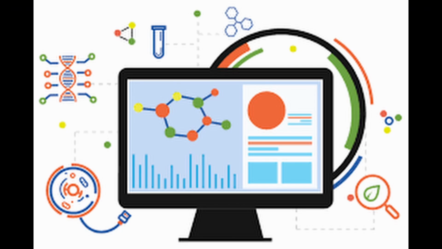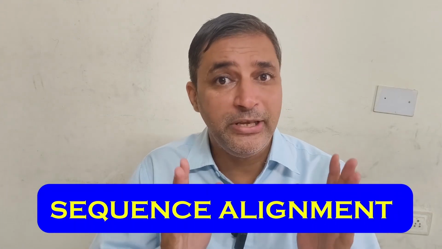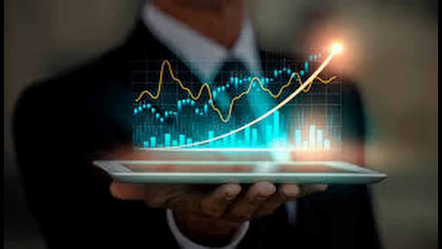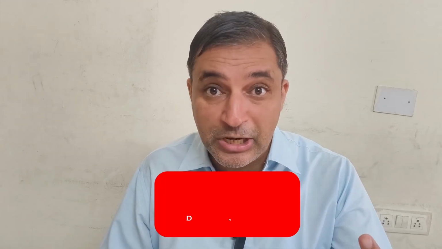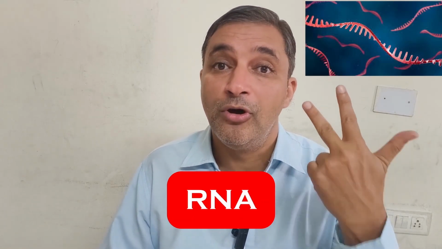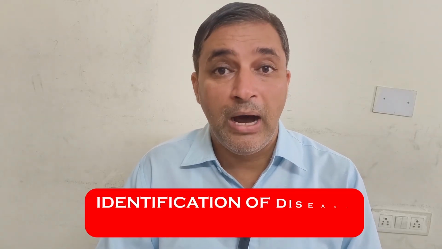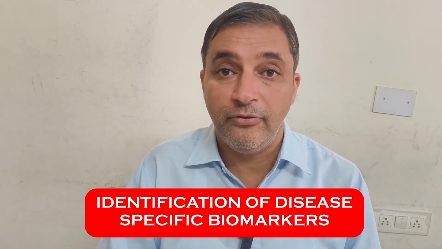Welcome to the world of bioinformatics, where biology and computer science interact with each other. At the very heart of bioinformatics is sequence alignment. Think of sequence alignment as a master key which helps us unfold the very code of life, that is the DNA molecules, the RNA molecules, or the protein sequences, to unlock their very secrets. By looking at sequence alignment, we can identify our shared ancestry, our evolutionary history, or we can also identify a marker or a biomarker for a certain kind of disease.